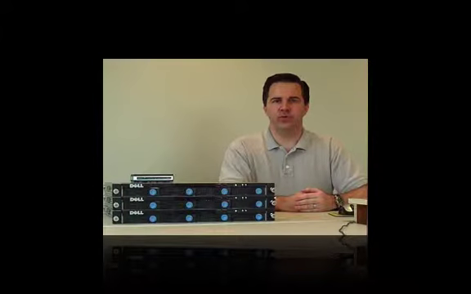I'm going to go ahead and boot a couple of the nodes here. I'm going to leave the third node off for right now so that later I can show it joining the cluster after there's already content in the existing cluster.